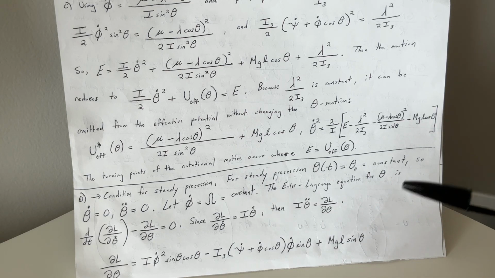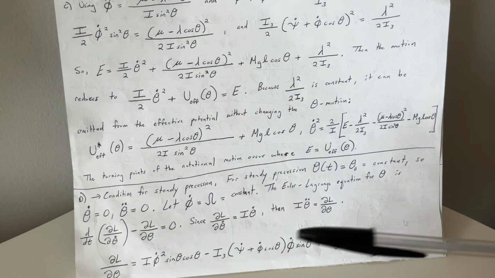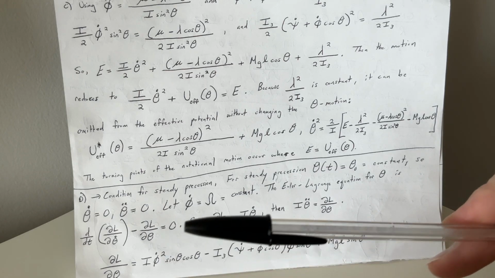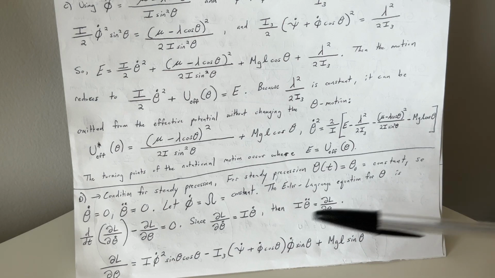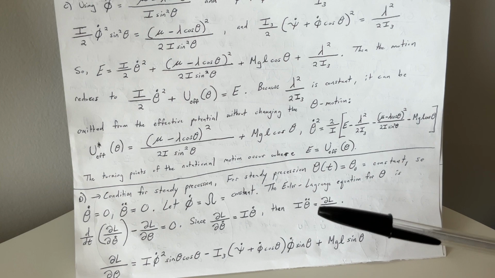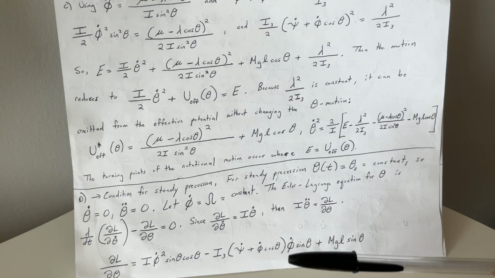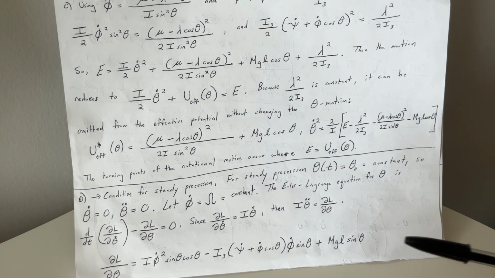And the Euler-Lagrange equation for theta is d dt of the partial derivative of L with respect to theta dot minus the partial derivative of L with respect to theta equals 0. Since the partial derivative of L with respect to theta dot equals I theta dot, then I theta double dot equals the partial derivative of L with respect to theta. So the partial derivative of L with respect to theta equals I phi dot squared sine theta cosine theta minus I sub 3 times the quantity psi dot plus phi dot cosine theta times phi dot sine theta plus mgl sine theta.